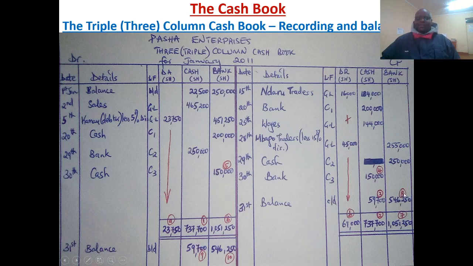Step number 8. These two figures are brought down here so that they will be the opening balances for February. So 59,700 is recorded under the cash column, and 546,250 is recorded in the bank column. We are through with balancing the two columns.